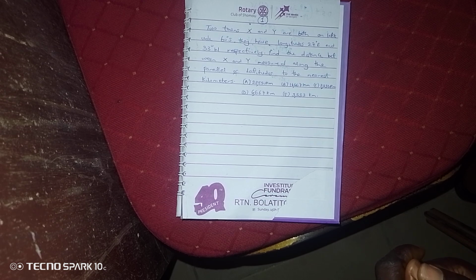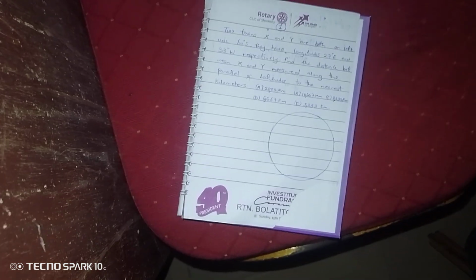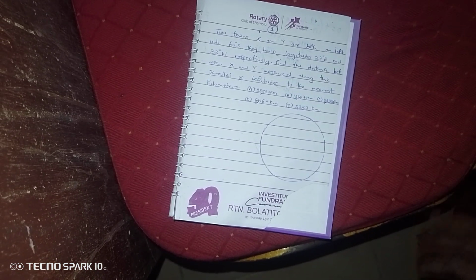The points X and Y are sharing the same latitude, which is 60 degrees south. So there is need to draw a diagram. Let me get something circular, spherical, that I can use to make a perfect diagram. Okay, so I have the diagram.